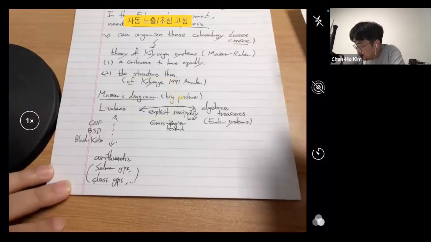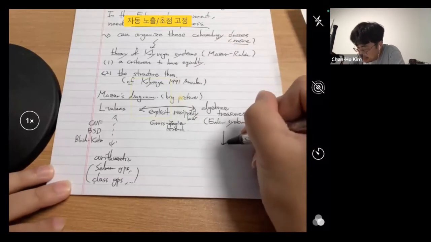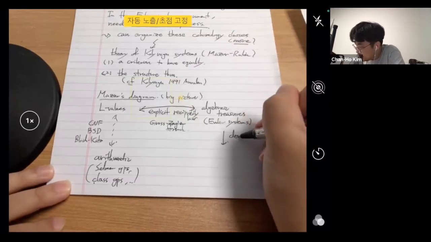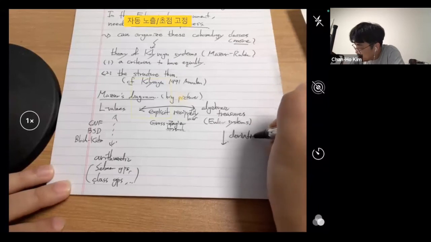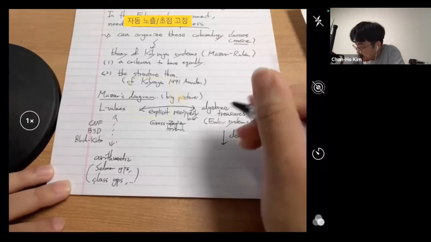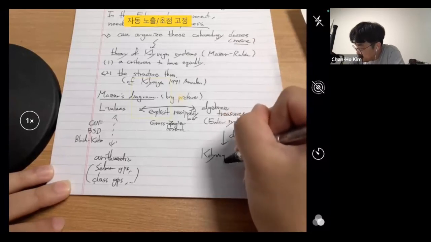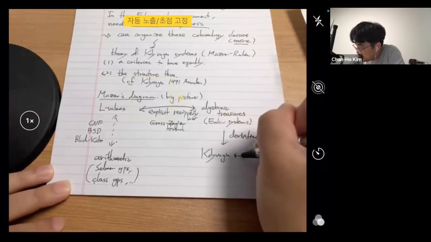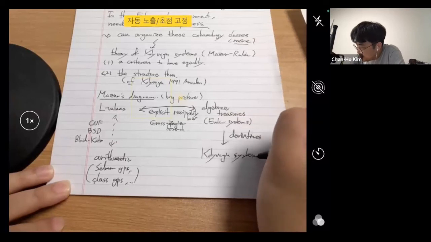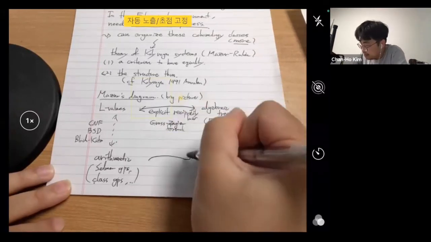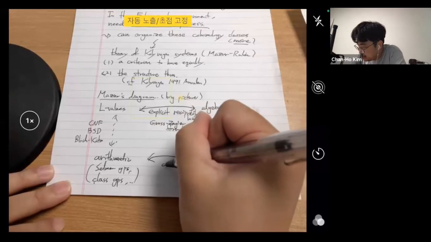And we have some derivative process, and we get the Kolyvagin systems, controlled by global duality.